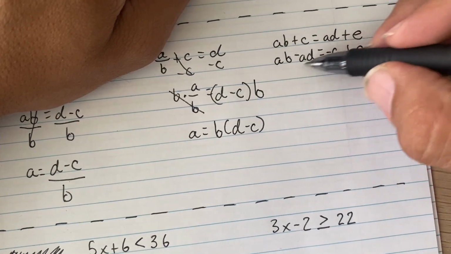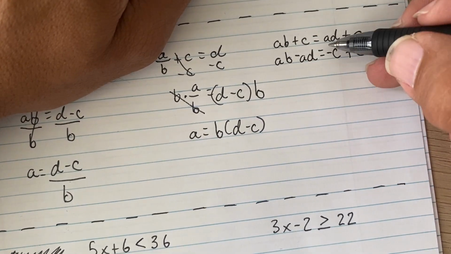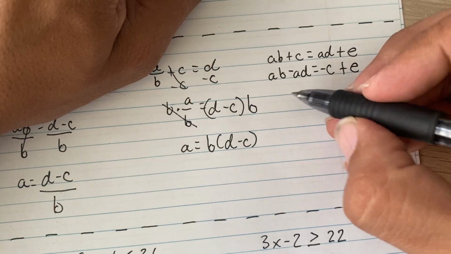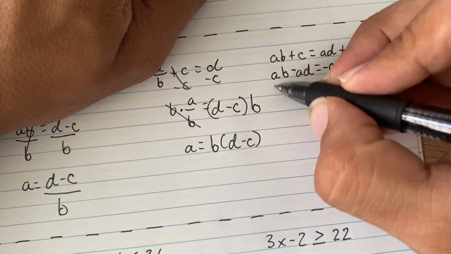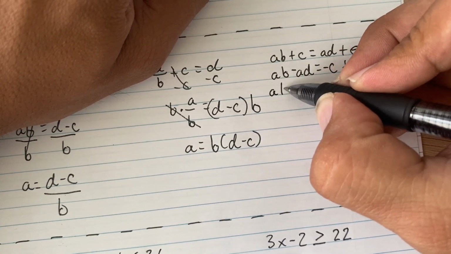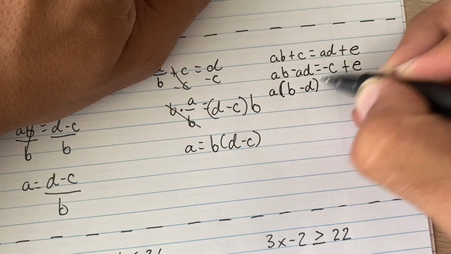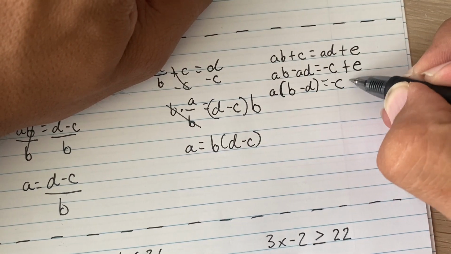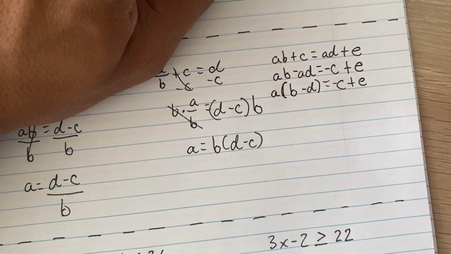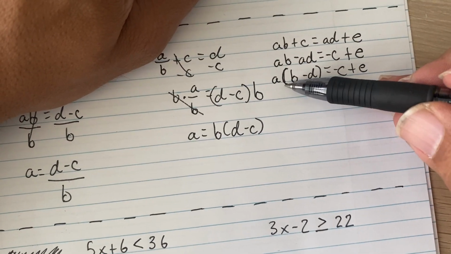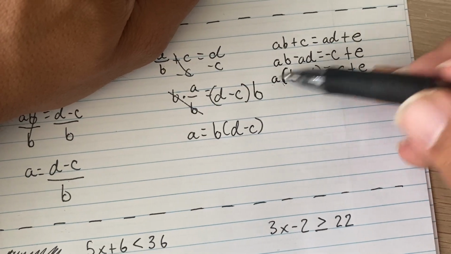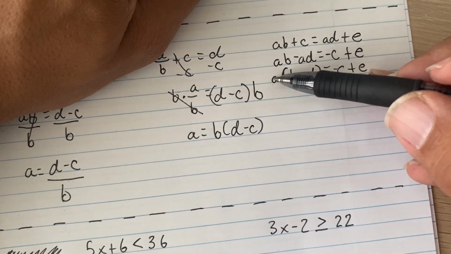So now I'm going to factor out the A, also called reverse distributive property. We're going to write A out here, and now inside the parentheses, there's B minus D equals negative C plus E, because I haven't done anything on this side. Now, there's only one A, because I factored it out. I divided it out. Okay, I reversed the distributive property.